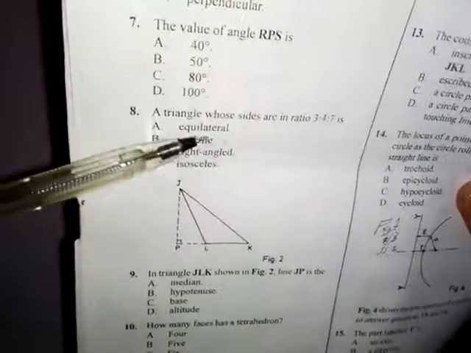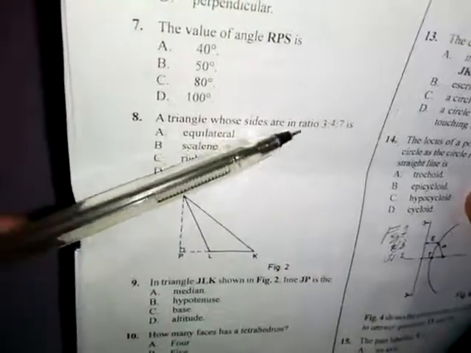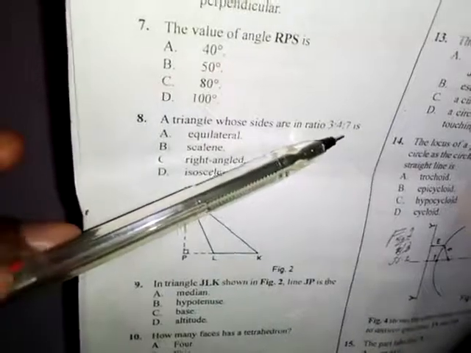Now, question 8. A triangle whose sides are in the ratio 3:4:7.